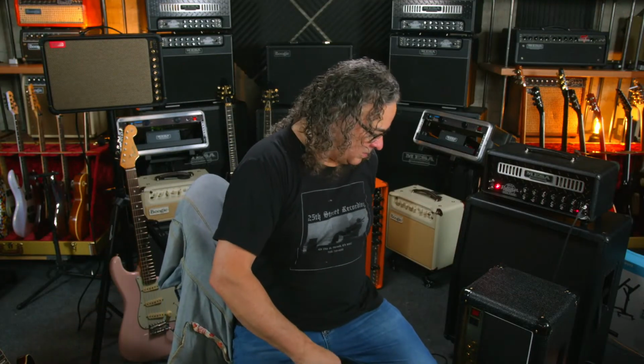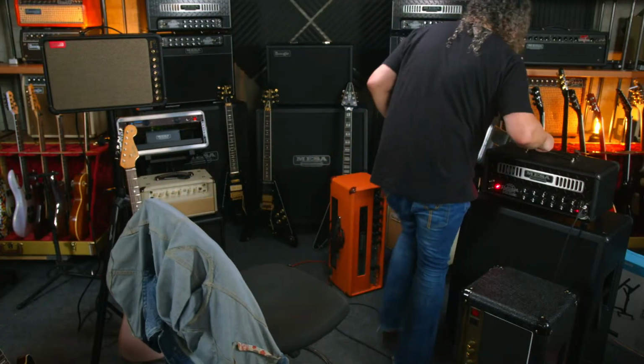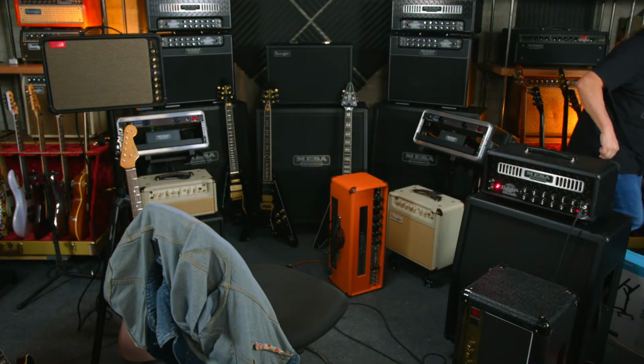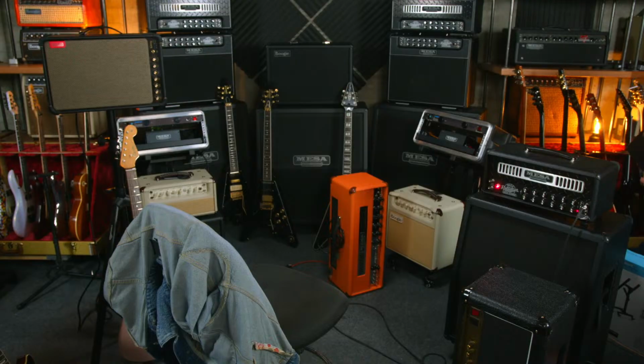Let me see if I can find them, they're on the floor here. However, I'm a big fan of Furman Power, and there was an extra one of these running around in the box.